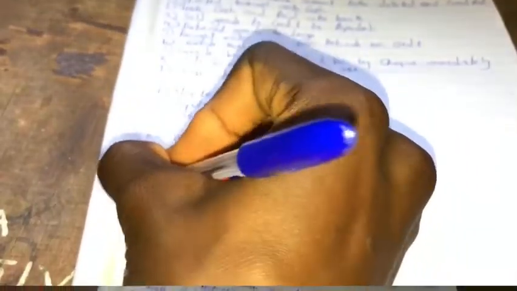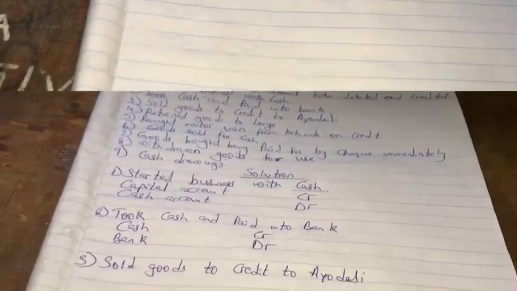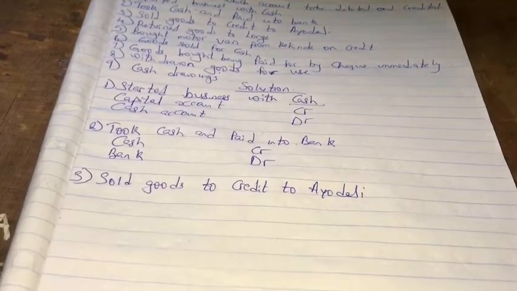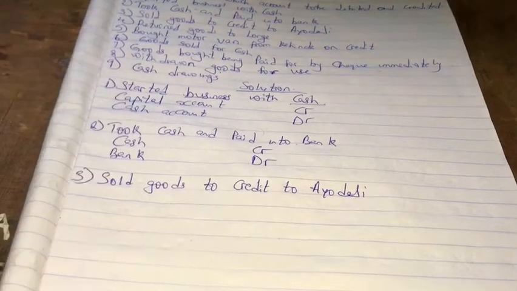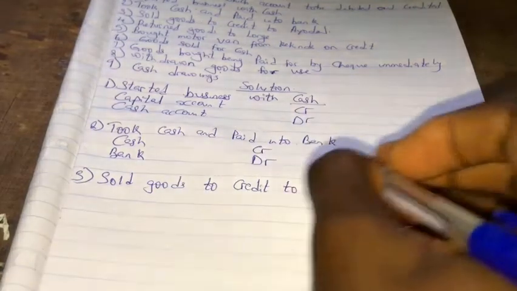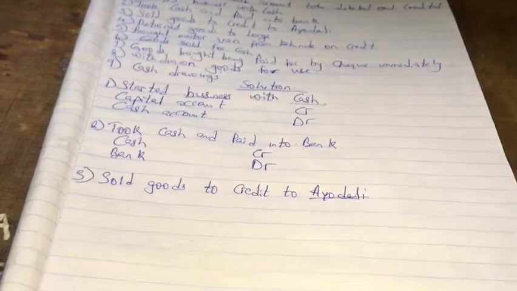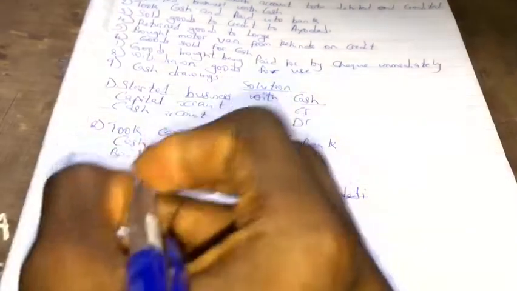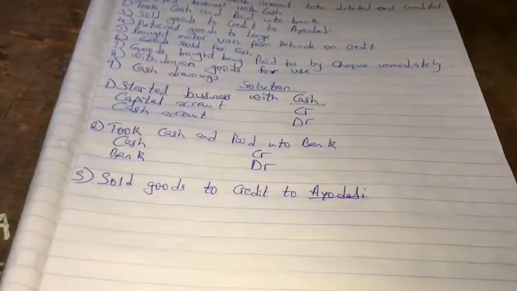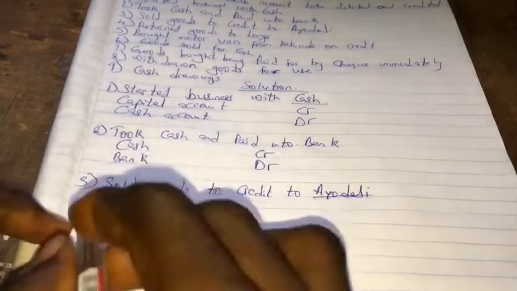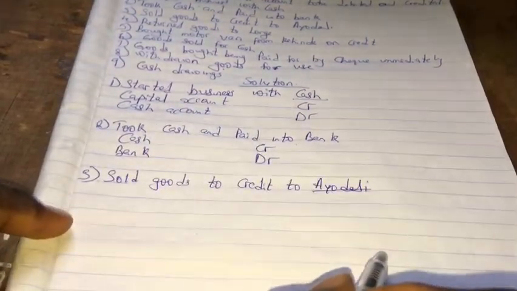And we are moving next to question 3. This is question 3, and it says sold goods on credit to Ayodeji. Whenever you sell goods on credit, or a credit transaction is involved, the name of the person, that is the personal account, will be involved, which is Ayodeji, and what? Sales. So the two accounts involved here are sales and Ayodeji.